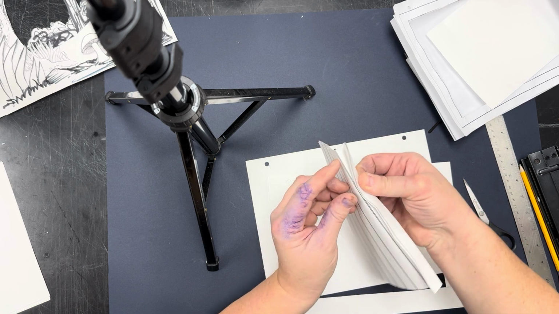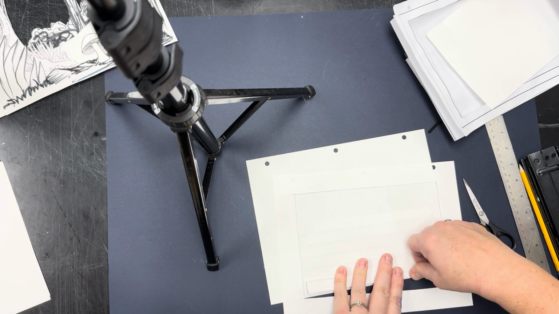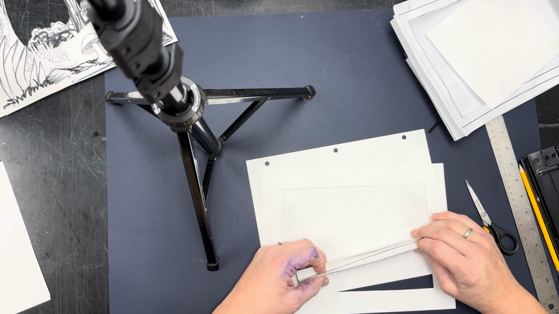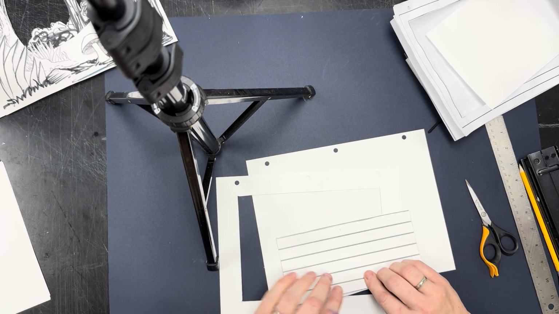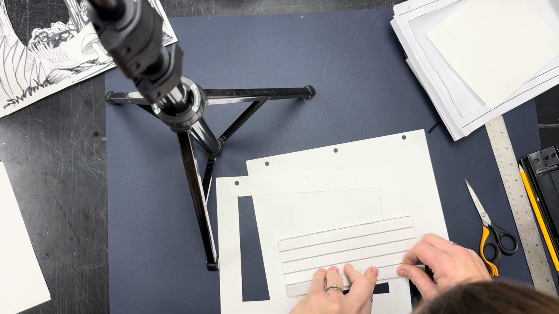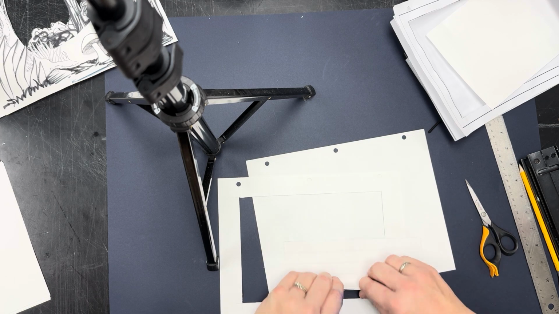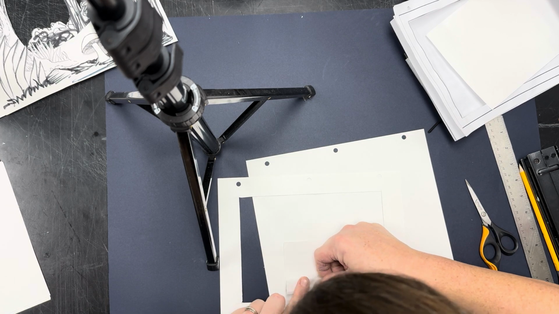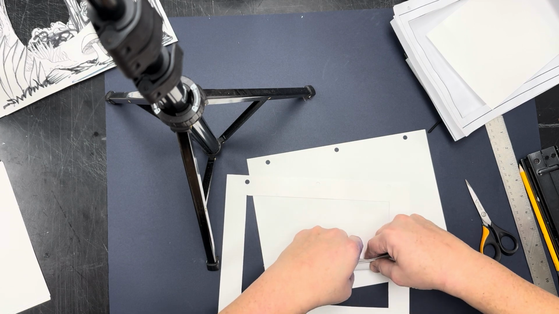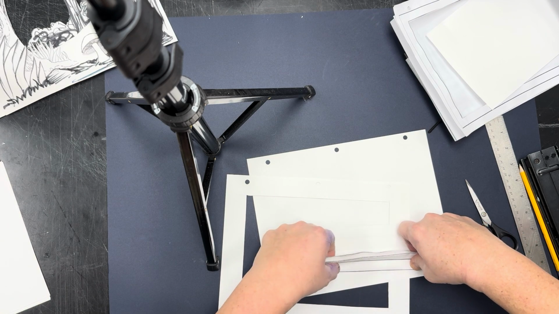So I am folding this so that it's even, trying to make sure that it's on the line because I can see the line right there. Flip it over, fold this up to this line. So I can see that I'm getting it on the line.